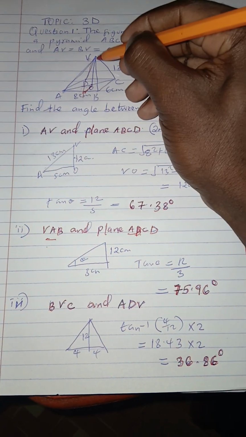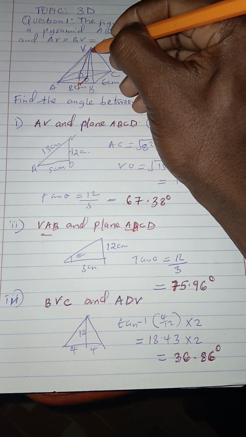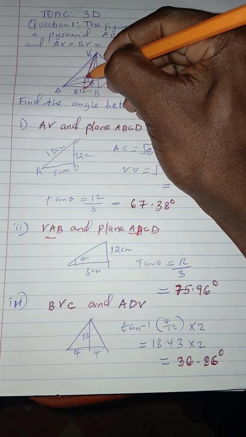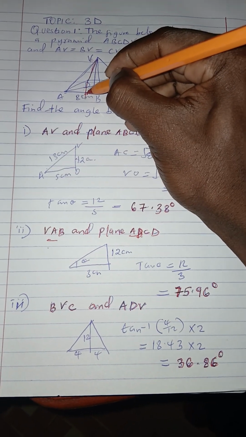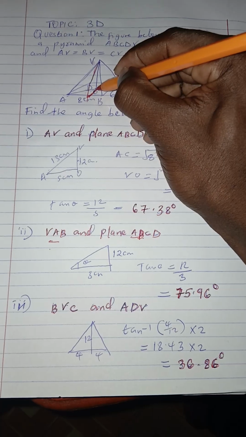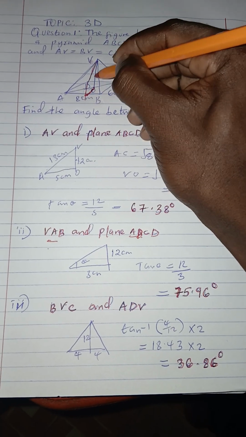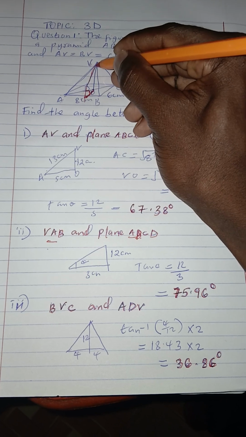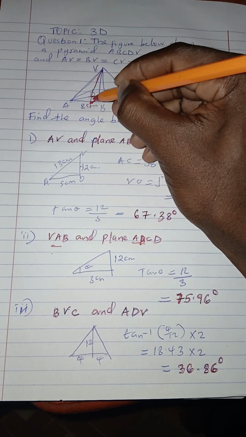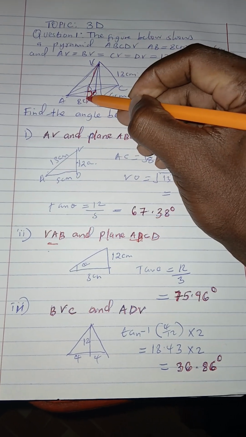So as I've said, to find the angle between two planes, you bisect each plane. So I bisect VAB, and from the same point, I bisect plane ABCD. But when I meet the height, I can stop there. So the angle is between the two bisectors, the bisector of VAB and the bisector of ABCD.